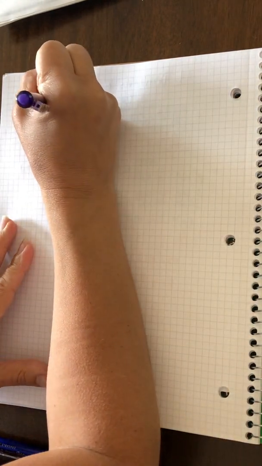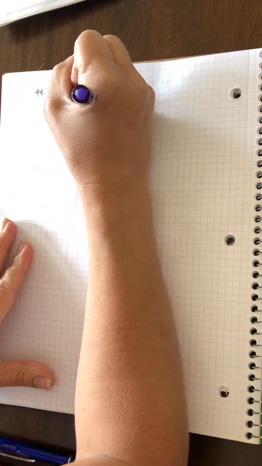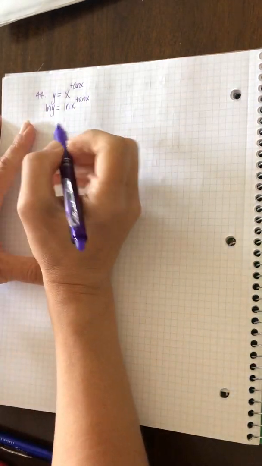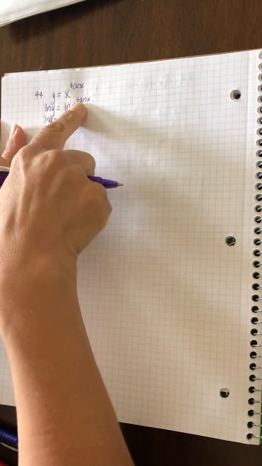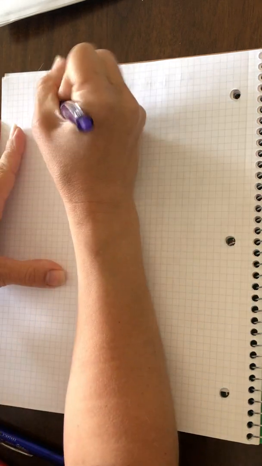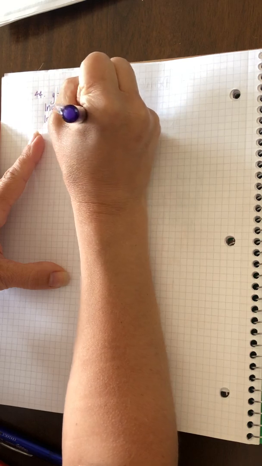So I'm going to use the natural log of y is equal to the natural log of x raised to the tangent x power. Okay, so now I'm going to differentiate. So if I differentiate both sides, oh, I'm sorry, I lied. Let's bring the tangent x in front first. Power property, I actually just used it in the previous video. Probably the most useful property.